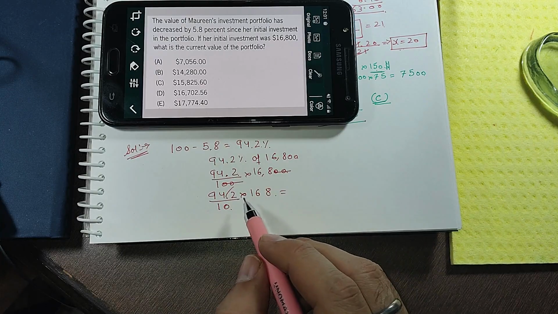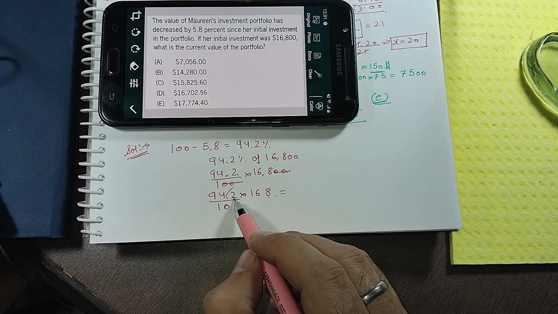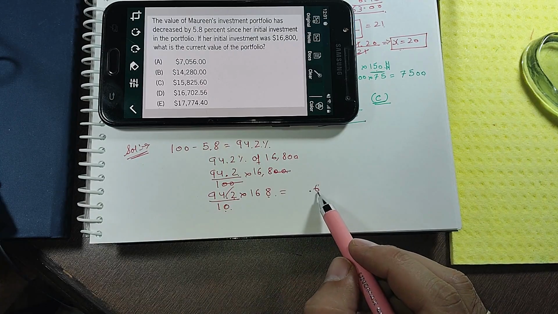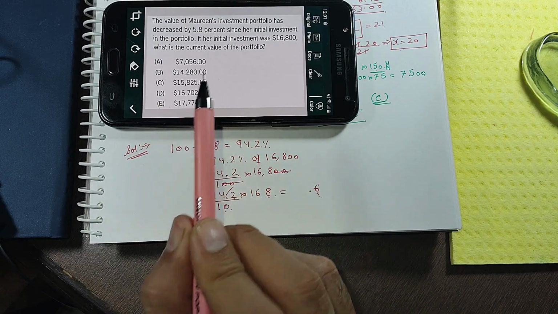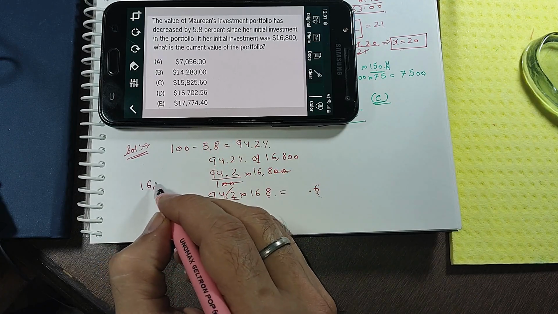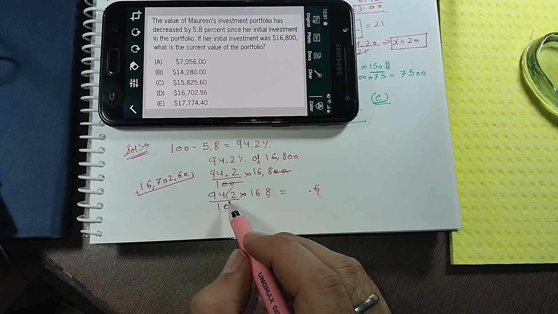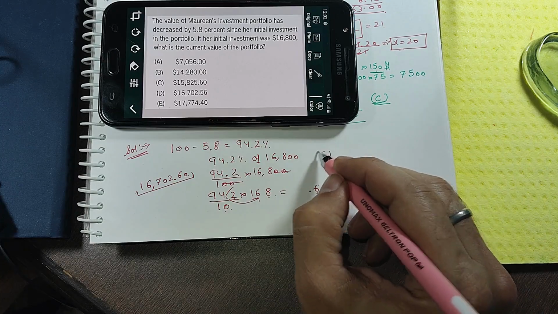See, if you want to avoid the multiplication, you can use the unit digit method, that 8 into 2 will be 16, so the unit digit is 6, right? After that there will be a decimal because of this. So whichever option has 6 at the unit place will be the right answer. So that's falling in the category for option C only. But if there are two options, let us suppose 16702.60 is another option, then you need to multiply this to get the right answer. But here we are having 6 only in option C. So you can kindly mark option number C as the right answer.